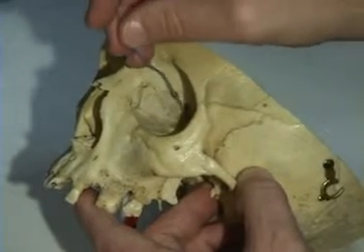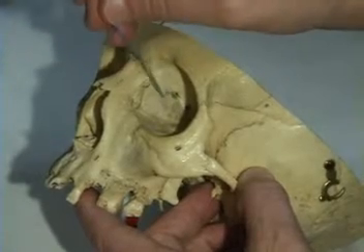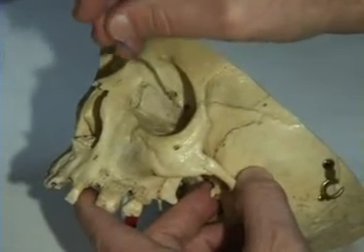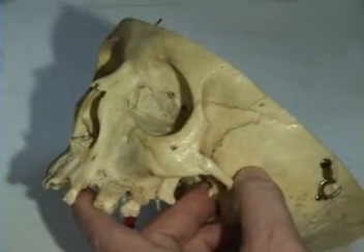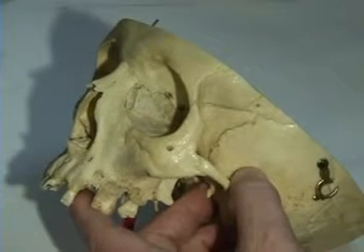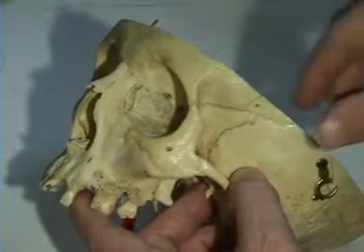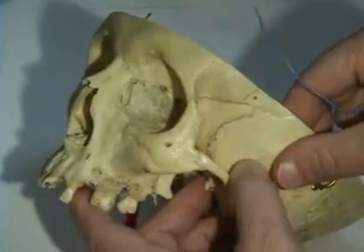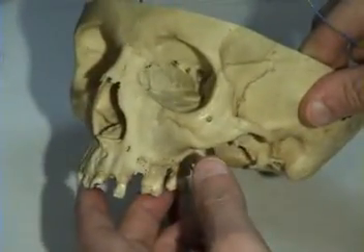You'll also notice that this bone, the ethmoid bone, is extremely thin and translucent, and it's full of ethmoid air cells, which are small sinuses. So be very cautious there, or you'll break the bone.